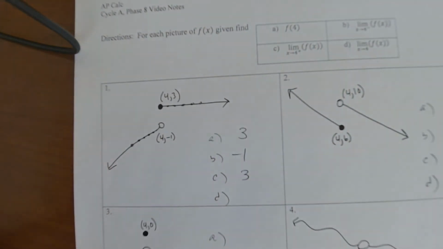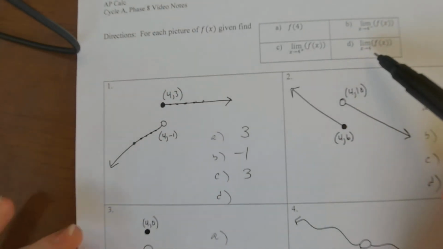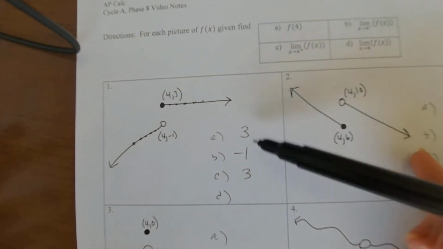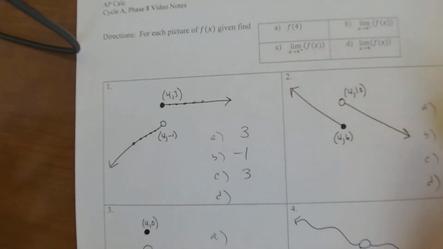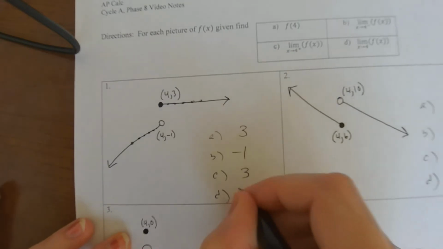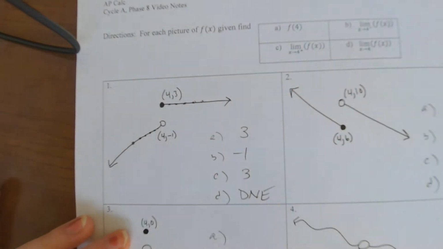Now for part D, what is the limit? Well, guys, in order for the limit as x approaches 4 to exist, the left hand and right hand limit have to exist and be the same. So this one does not exist.